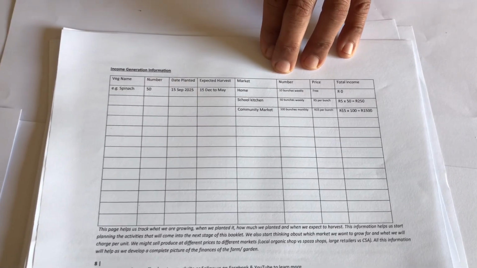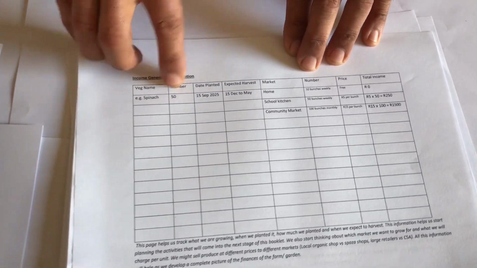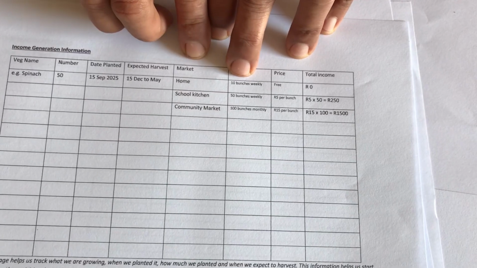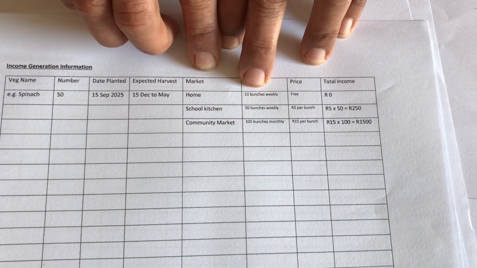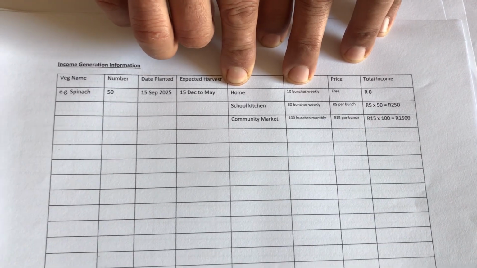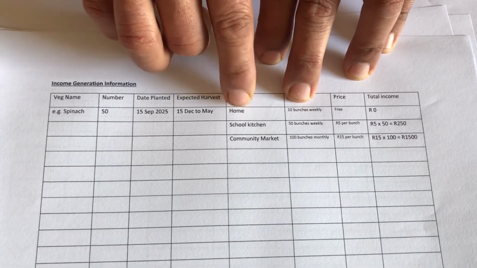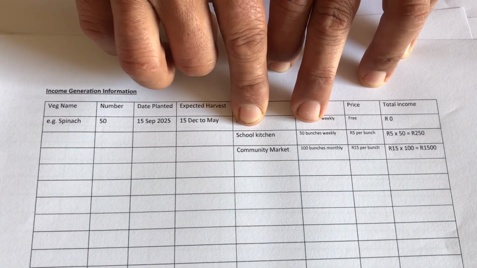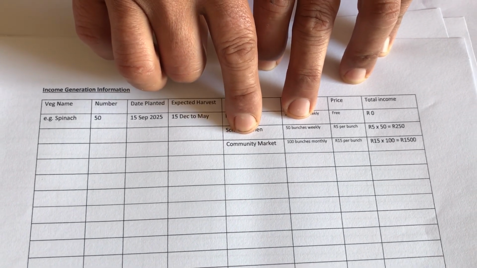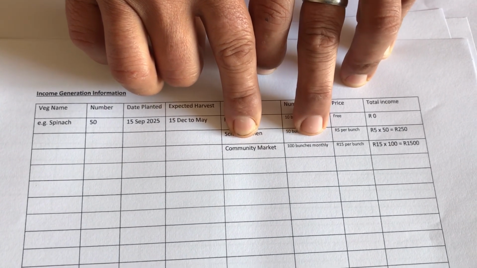How much of these 50 plants do we want to sell into these markets? So we're going to distribute 10 bunches each week for home gardeners. That's for us and maybe our neighbors. For the school kitchen, we're going to do 50 bunches each week. And at the community market, we want to sell 100 bunches.